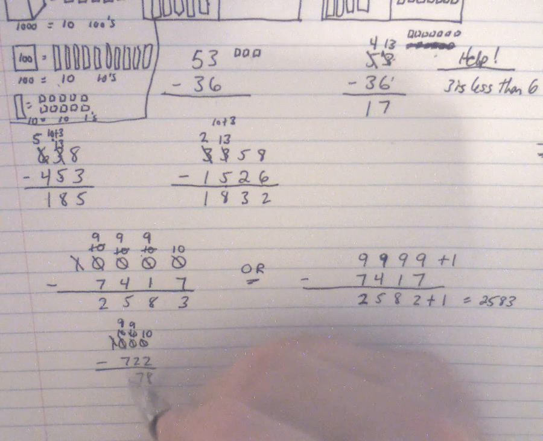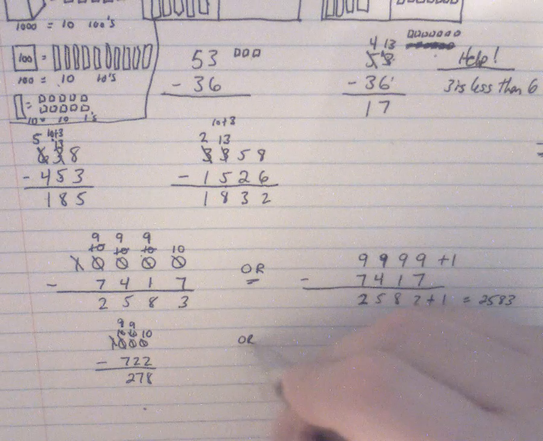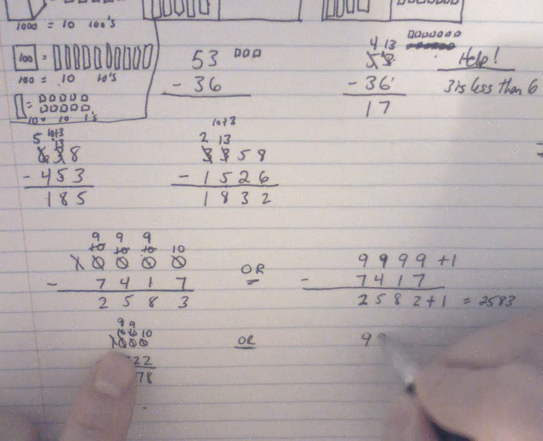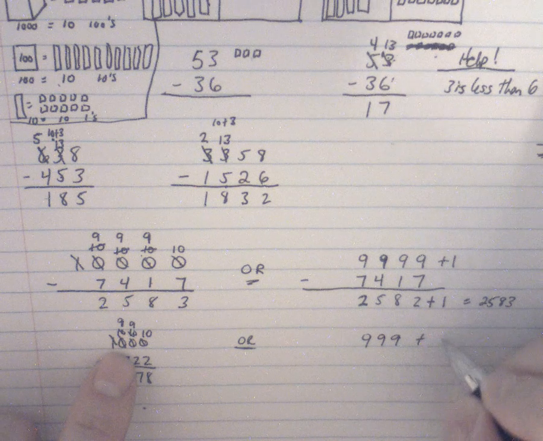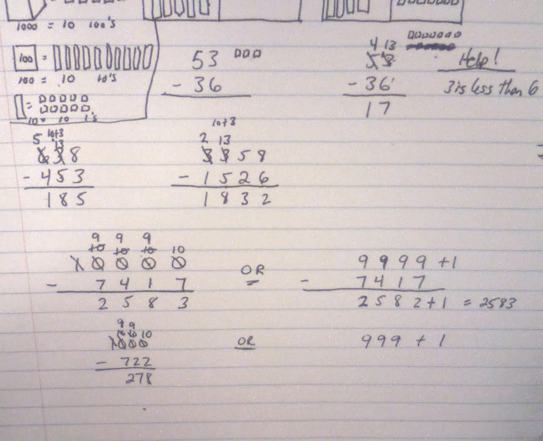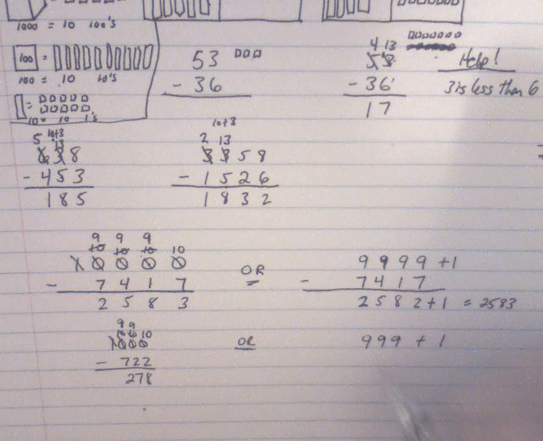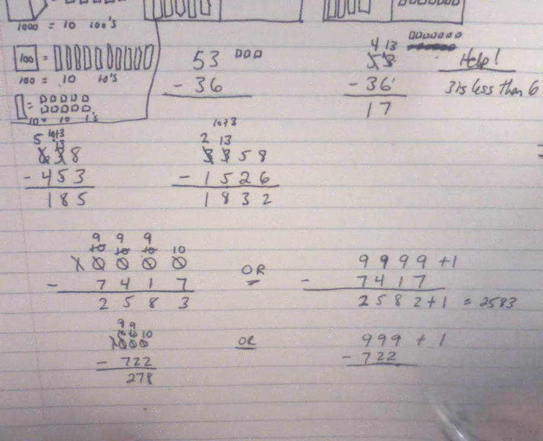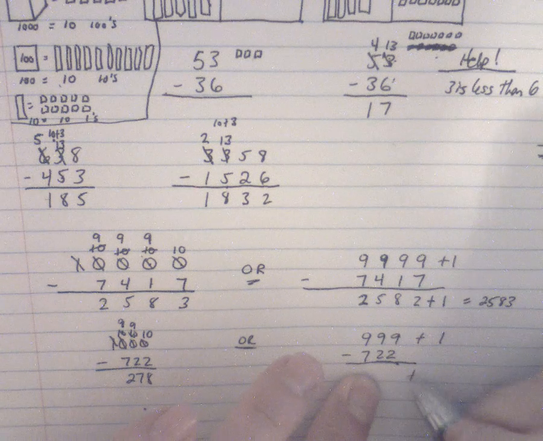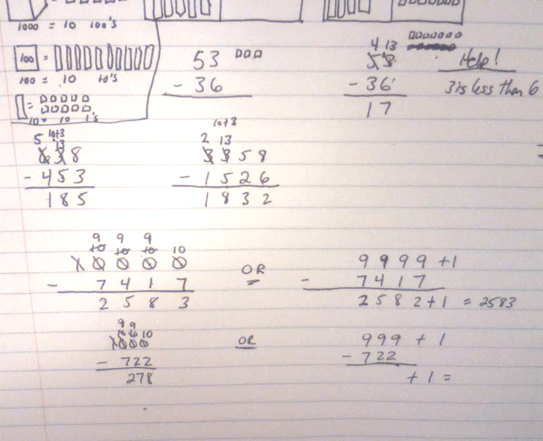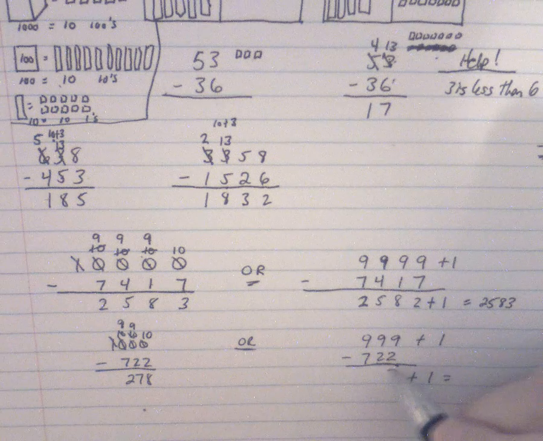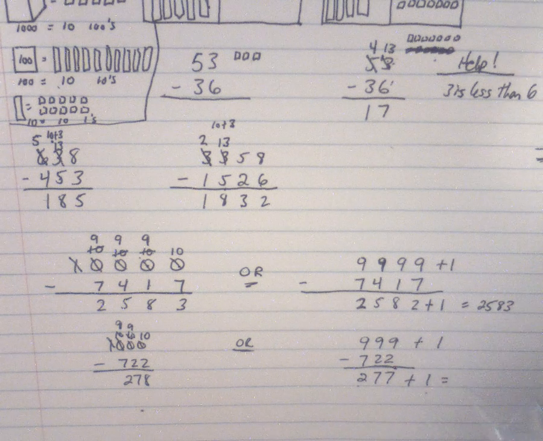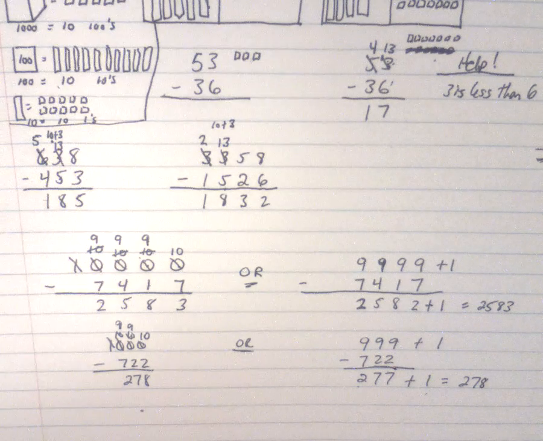8, 7, 2. Or, what's 1 less than 1,000? 1 less than 1,000 is 999 plus 1. Would you agree with that? That equals 1,000. Okay. Minus 722. And it's going to equal an answer plus 1 and then a final answer. Let's do it. 2, 7, 7. If I take this and I add 1, I get 278.